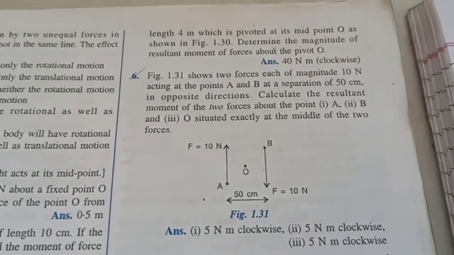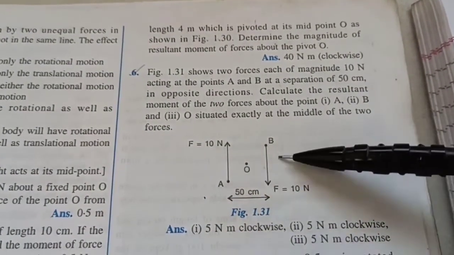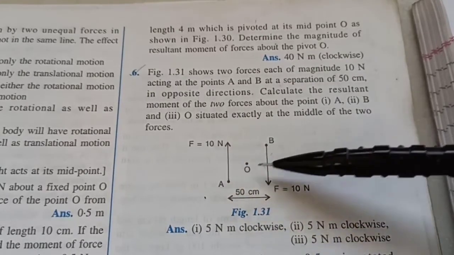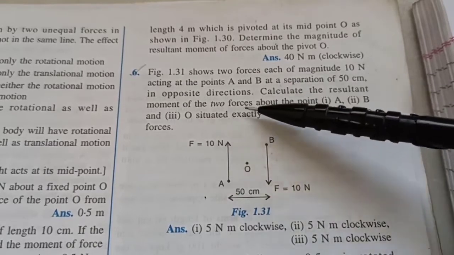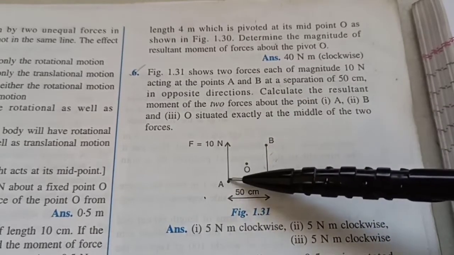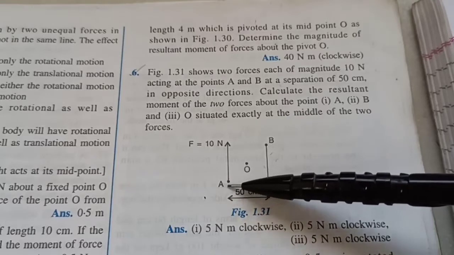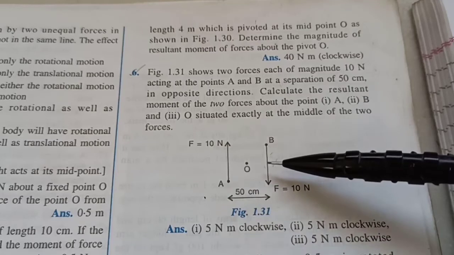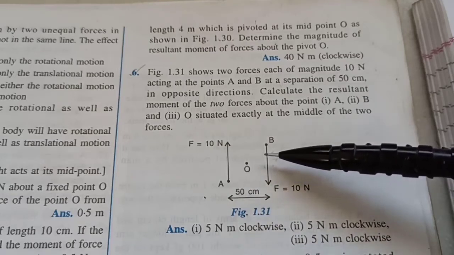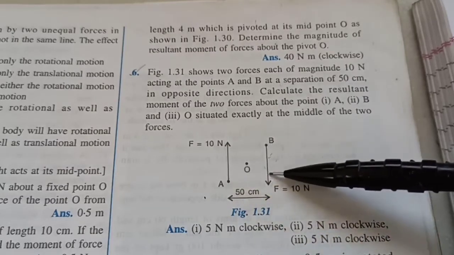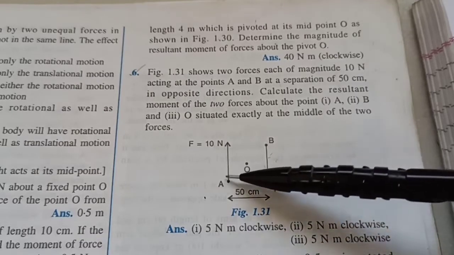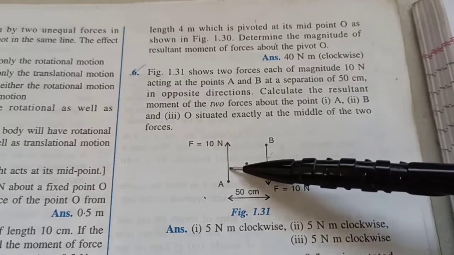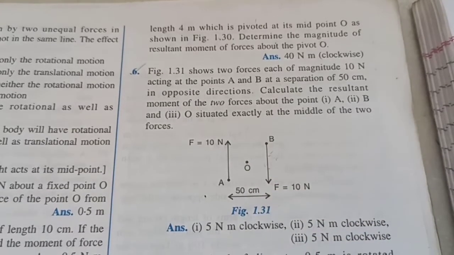Next, the 6th question. So we've got 2 forces, equal and opposite, parallel to each other and not along the same straight line. So they are a couple. Calculate the resultant moment of 2 forces about point A. Now one way of doing this is calculate the moment of force A and the moment of force B and add them up. A shorter way would be to use the formula of moment of couple, which is any one force into the total distance between the 2 forces, the perpendicular distance. So instead of using the distance from the pivot, we are using the perpendicular distance between the 2 forces. So we get the answer directly.